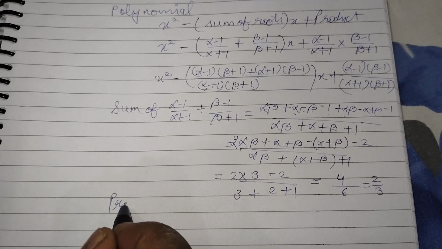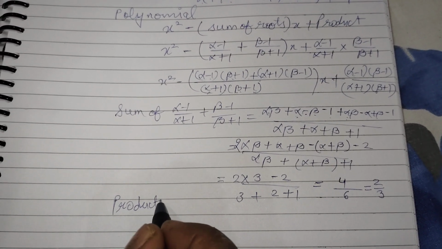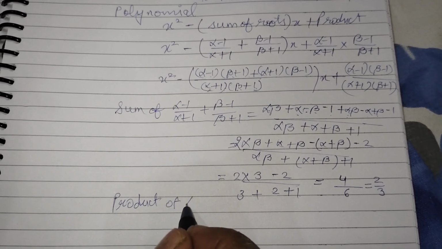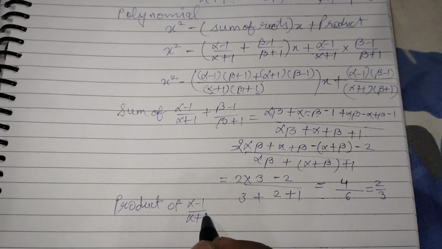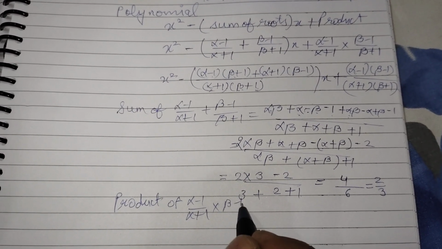Now similarly we find the product of (α−1)/(α+1) into (β−1)/(β+1). Opening the brackets, in the denominator: alpha beta, alpha, beta, and 1. In the numerator: alpha beta, minus alpha, minus beta, plus 1.